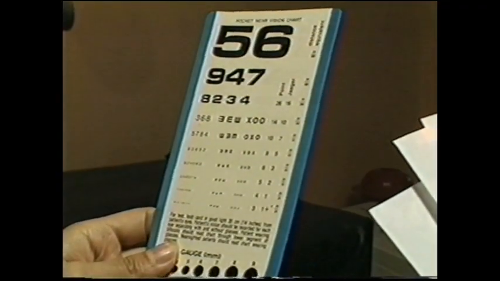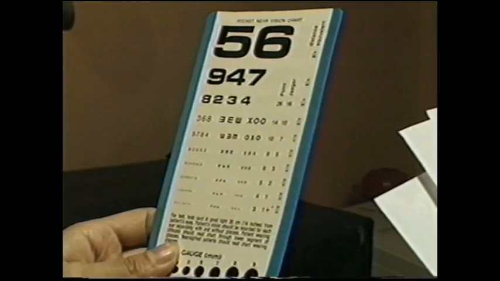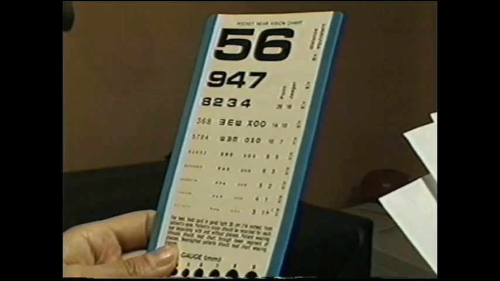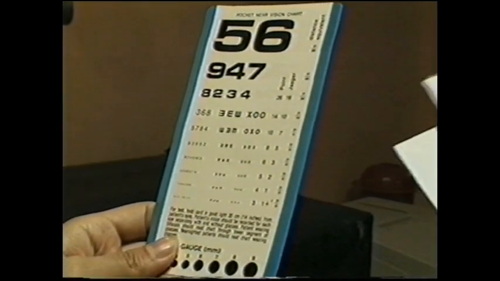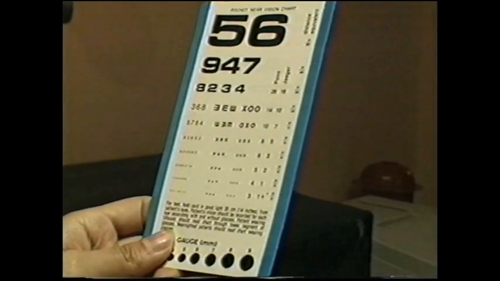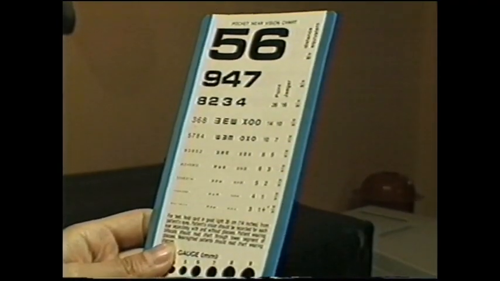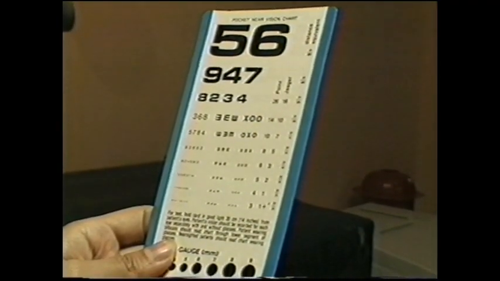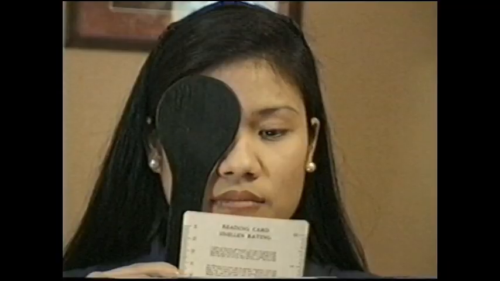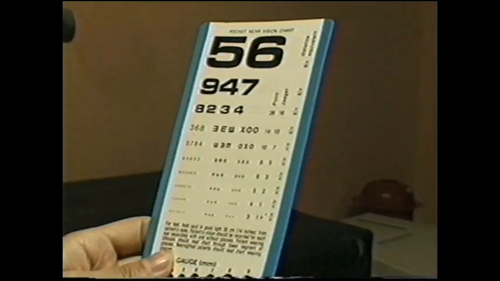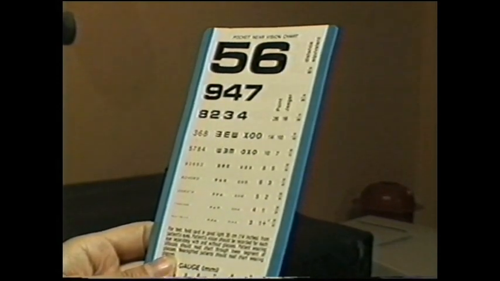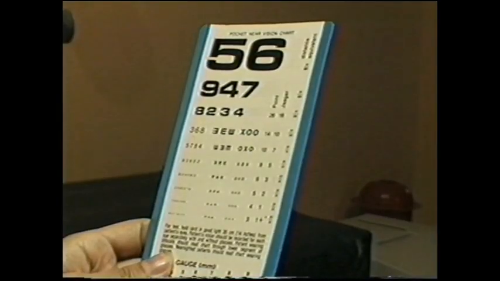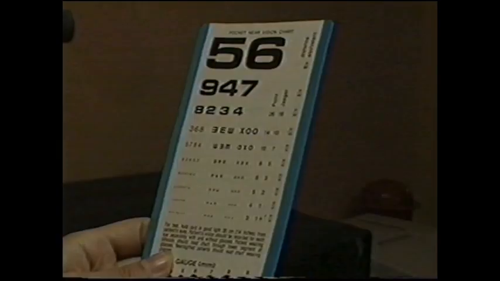Number 3. Ask the patient to say each letter or read each word on the line of smallest characters that are legible on the card. Number 4. Record the acuity value for each eye separately in the patient's chart. Number 5. Repeat the procedure with the right eye occluded and the left eye viewing the test chart. Number 6. Repeat the procedure with both eyes viewing the test card. Number 7. Record the binocular acuity achieved.